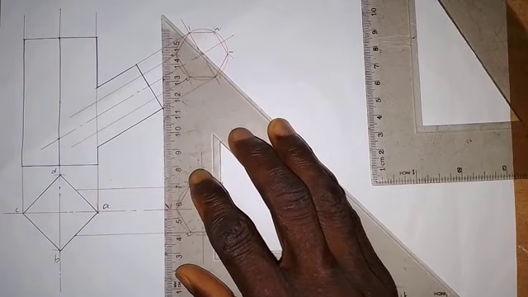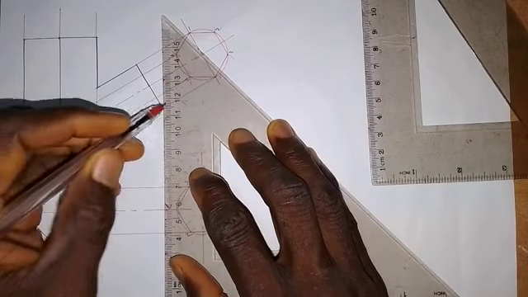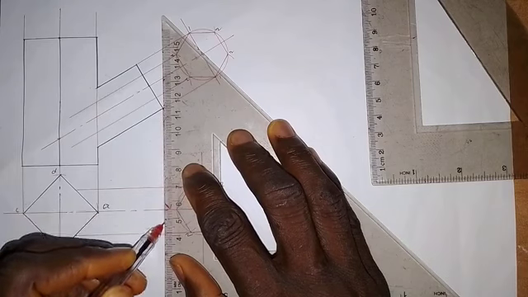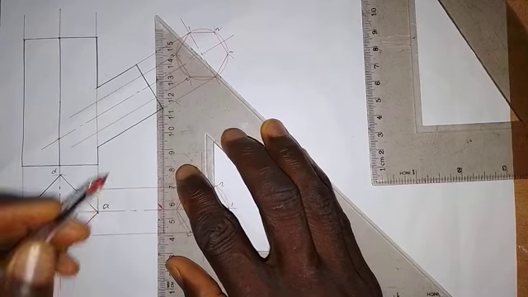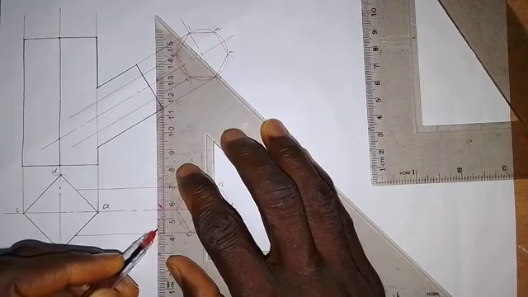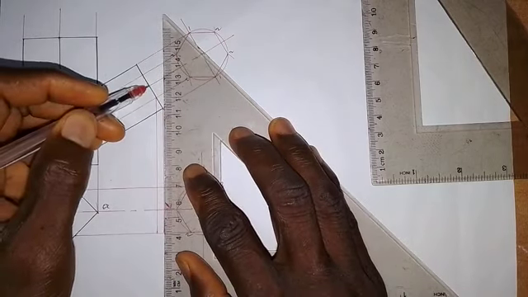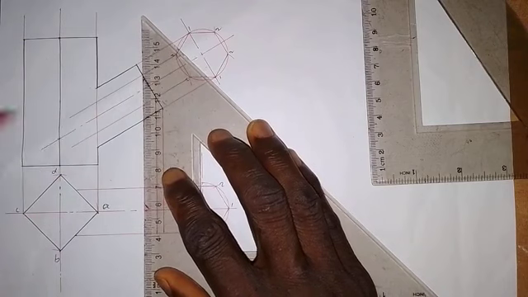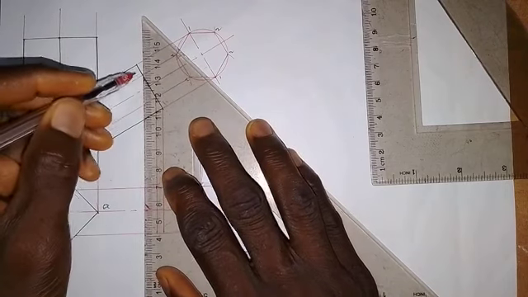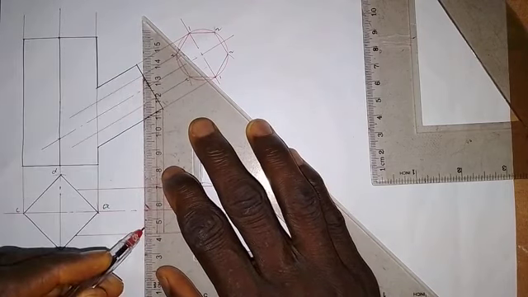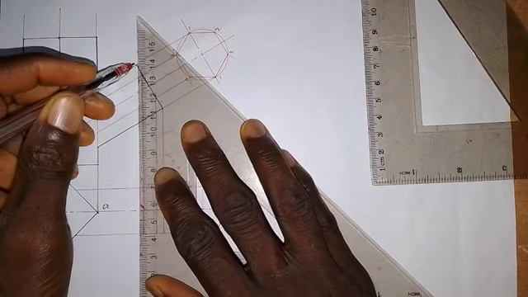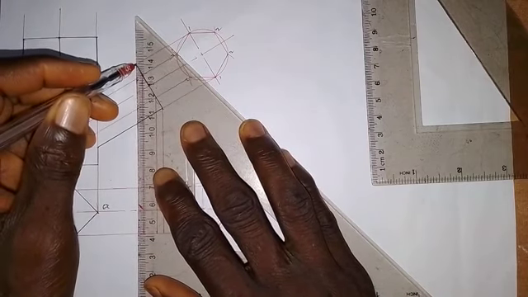So what we need to do to be able to show that is to draw a vertical line from this point down here, and from this point also. So we draw a vertical line. Okay, from this point, we are not to draw from this center line, so just leave that one. So from this point we draw a vertical line, and from this point also we draw a vertical line.